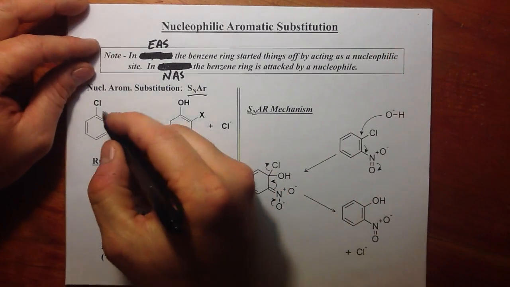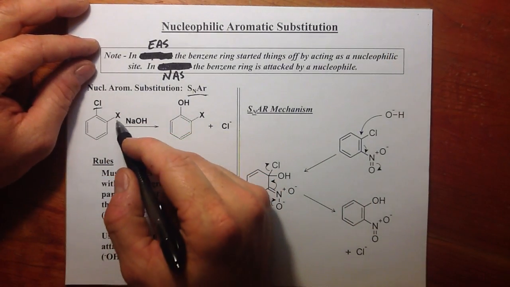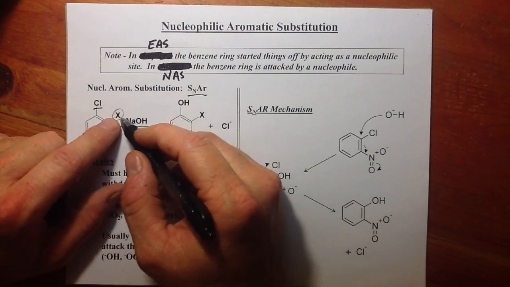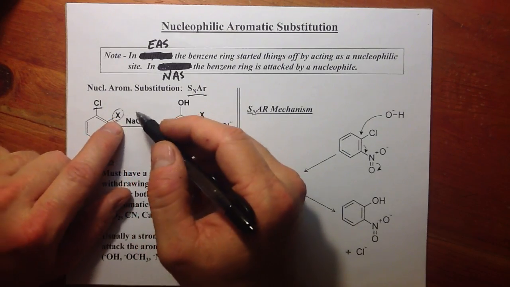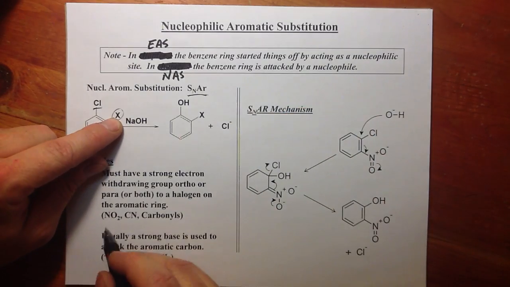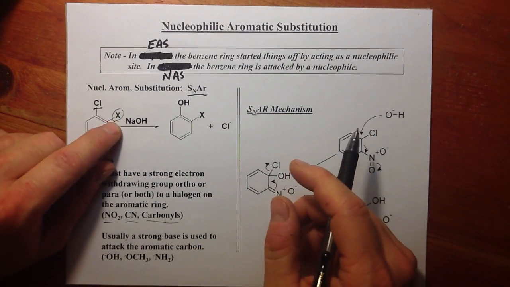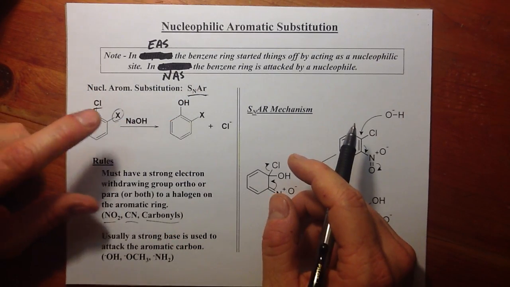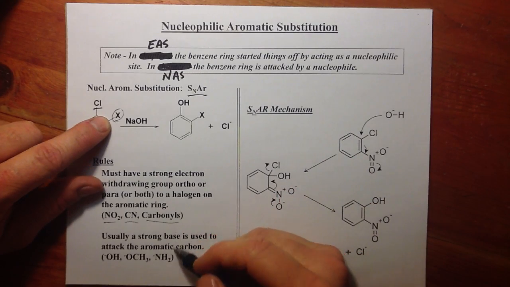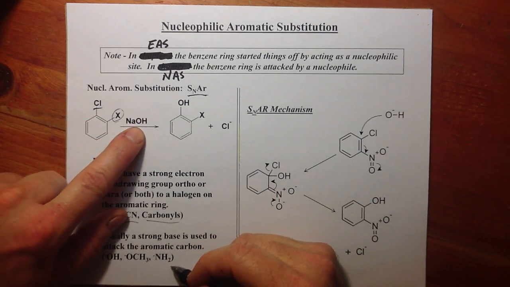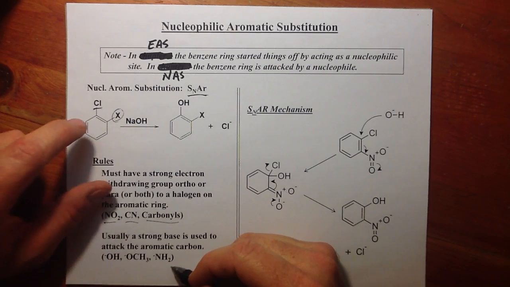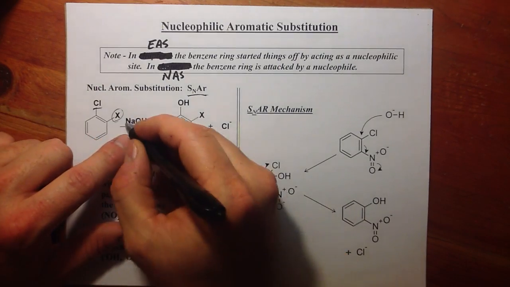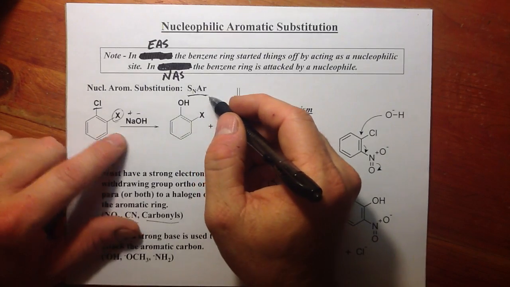For the SNAr reaction, we need two things. We need a leaving group, and we need a strongly withdrawing group, an electron withdrawing group that's strongly electron withdrawing, a nitro group, a carbonyl, something that has withdrawing effects by resonance. So we need two things for SNAr, a leaving group and a strongly electron withdrawing group. And in most cases you'll see some sort of strong base added to this solution. Not always needed, but often a strong base will be used in the SNAr reaction.